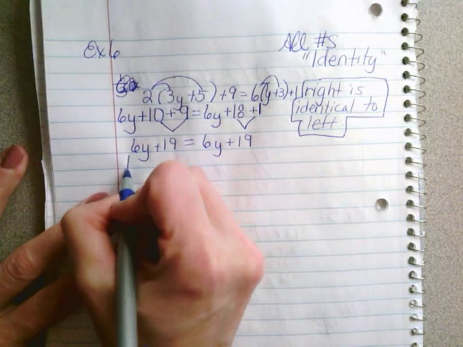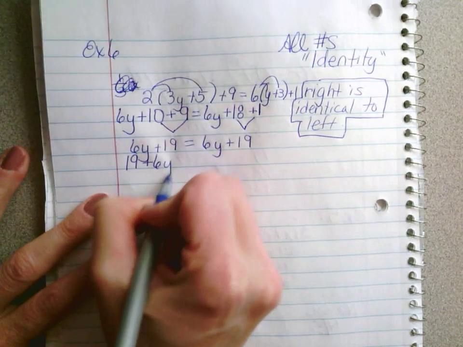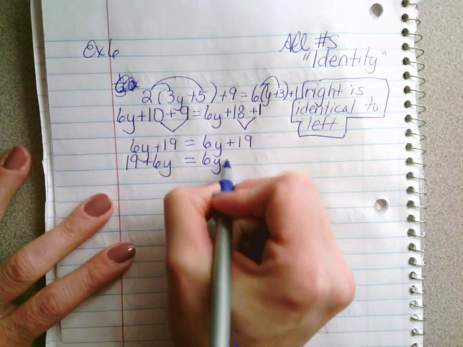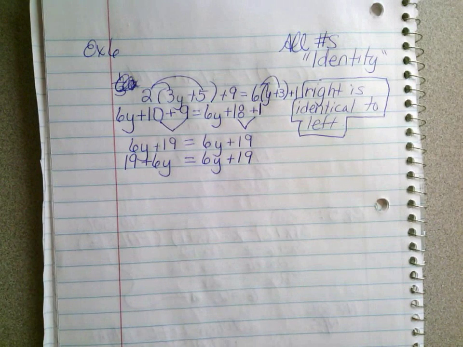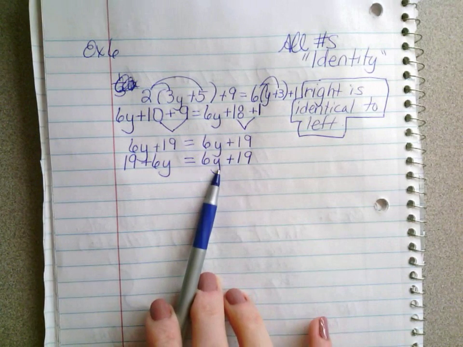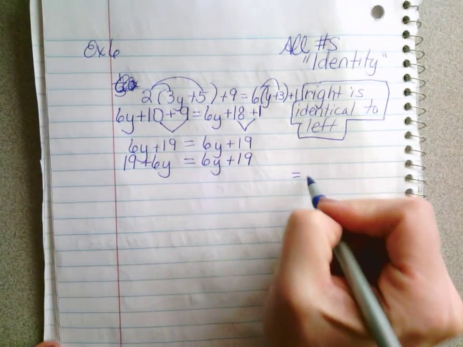What if I wrote it this way? 19 plus 6y equals 6y plus 19. Are they still identical? Absolutely. Just because I flip it doesn't make a difference. Let's say at this stage of the game you recognized it. You can quit and you can write this.